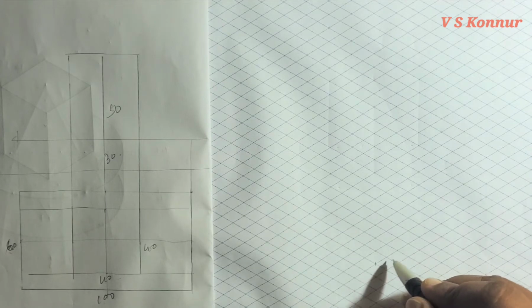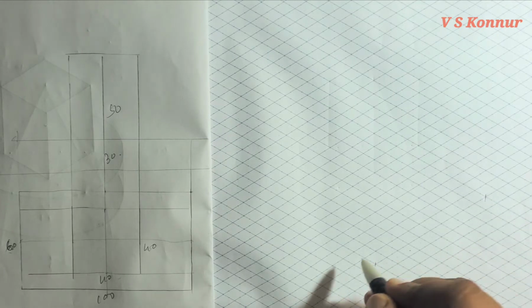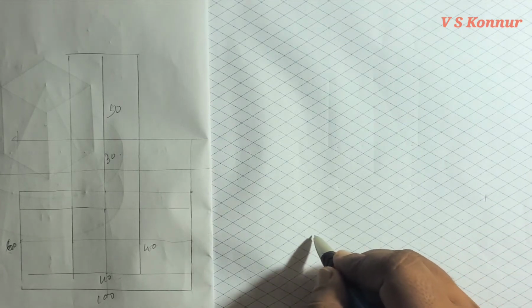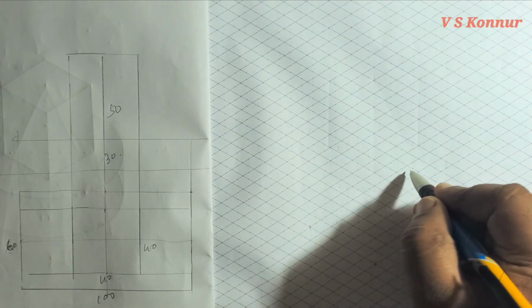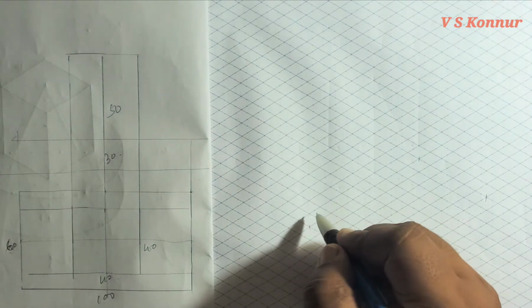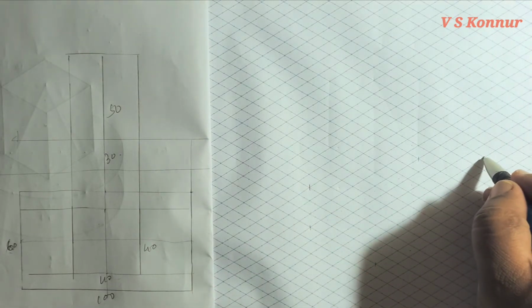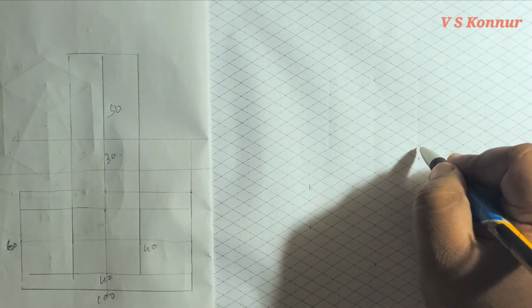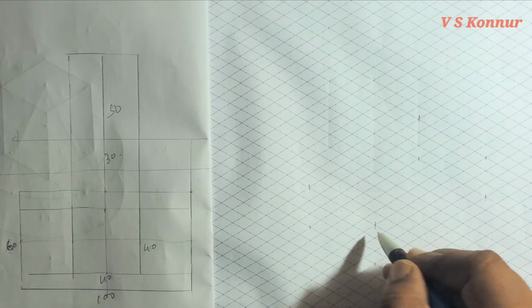Then one side is 100: 1, 2, 3, 4, 5, 6, 7, 8, 9, 10. The other side is 60: 1, 2, 3, 4, 5, 6. So we get a rectangular block at the bottom, and it has a height of 30. 1, 2, 3 from all the corners.